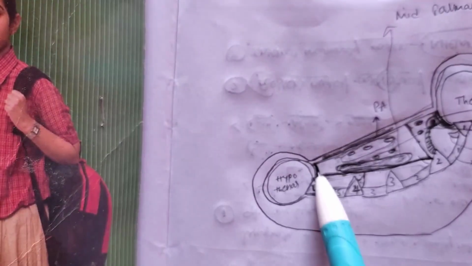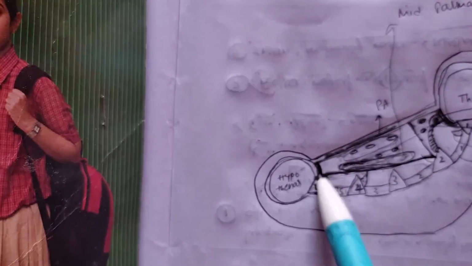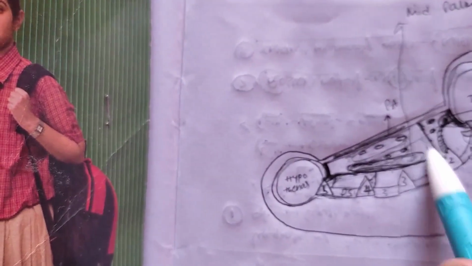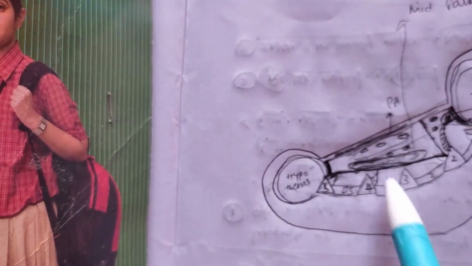It is bounded medially by the medial septum and laterally by the intermediate septum. And this is all about the mid-palmar space.